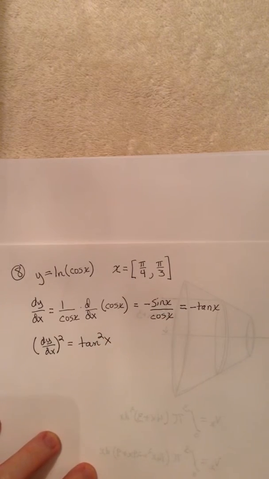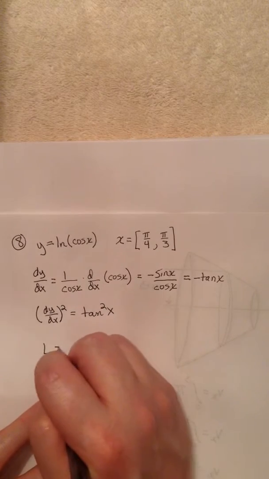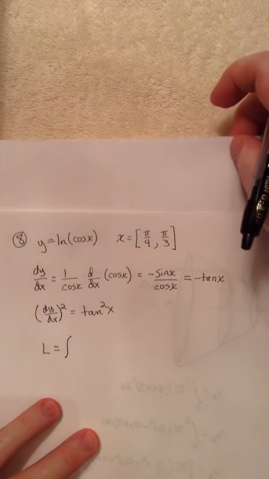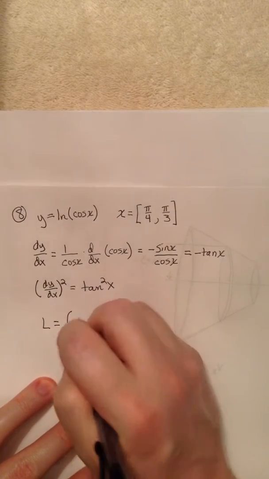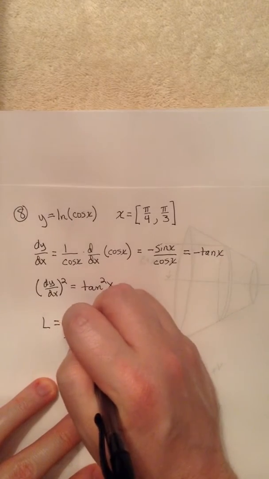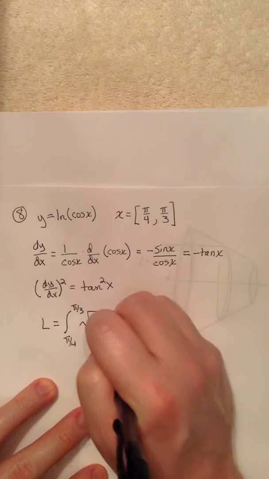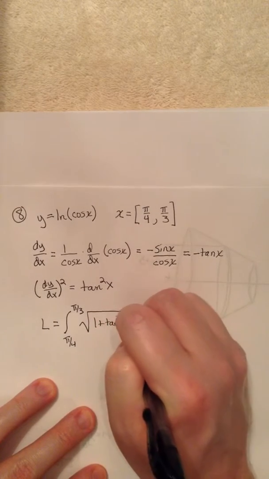Now, in looking at the length of the curve itself, once again we're going from x equals pi over 4 to x equals pi over 3. We have the square root of 1 plus the square of the tangent of x dx.